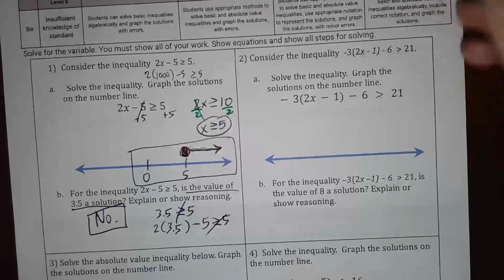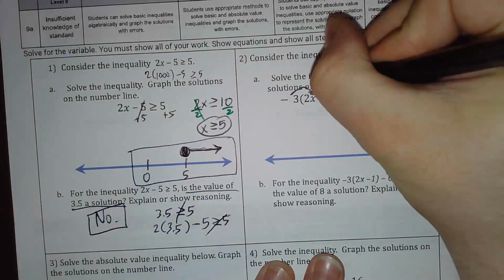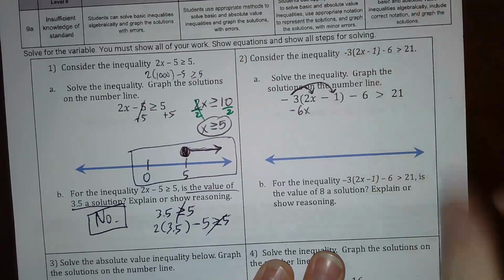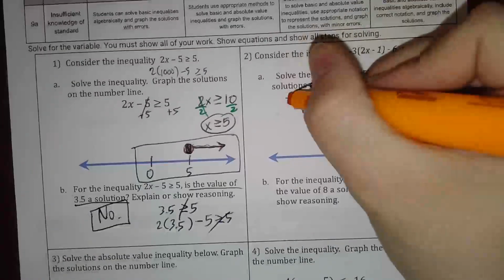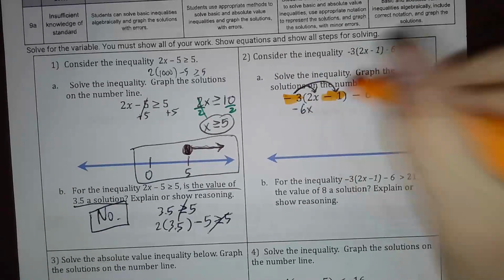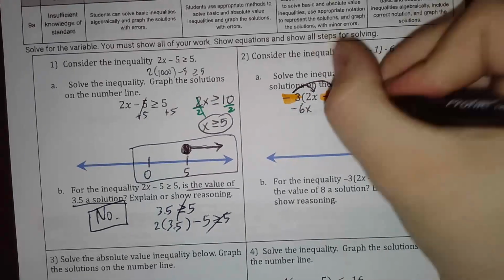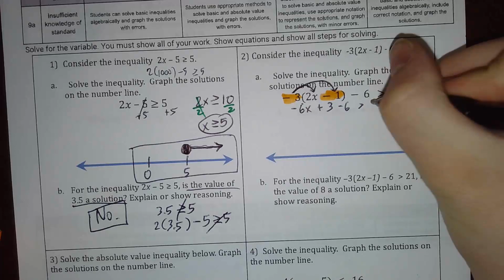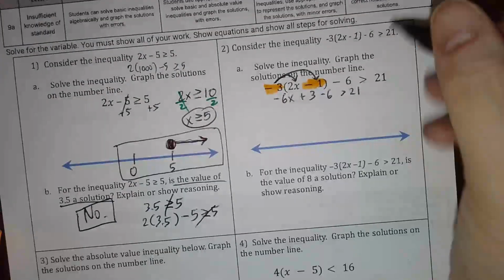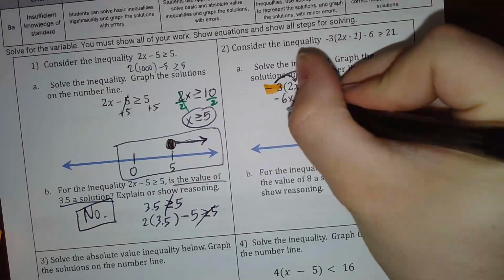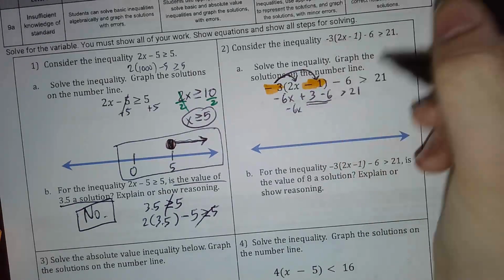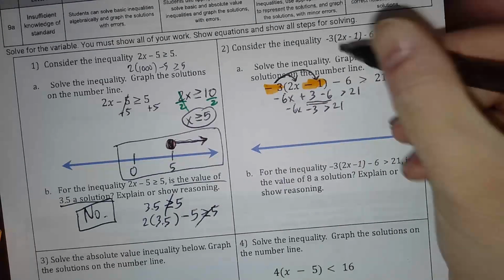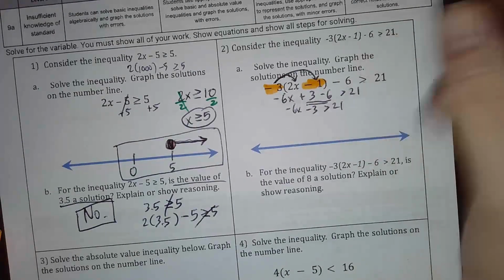Solve the inequality and graph it on a number line. For this one, I'm going to distribute the negative 3. That gives me negative 6x. Now I'm going to carefully distribute the negative 3 into this part as well. Negative 3 times negative 1 is positive 3. Solving, I will get negative 6x minus 3 is greater than 21. I combine 3 minus 6. 3 minus 6 is negative 3.